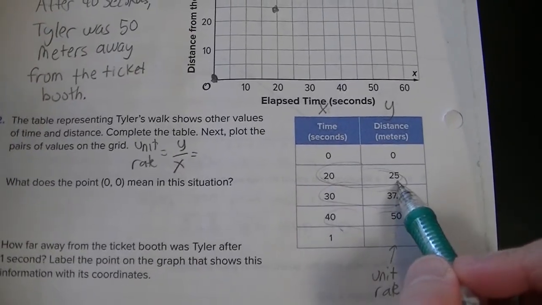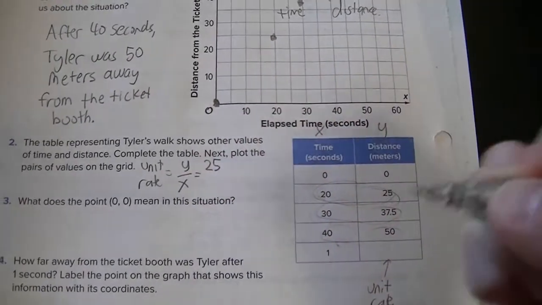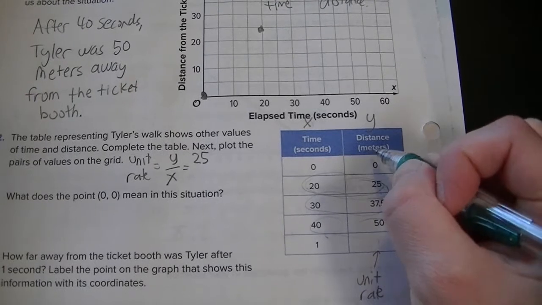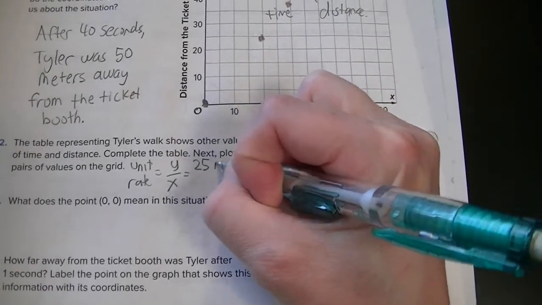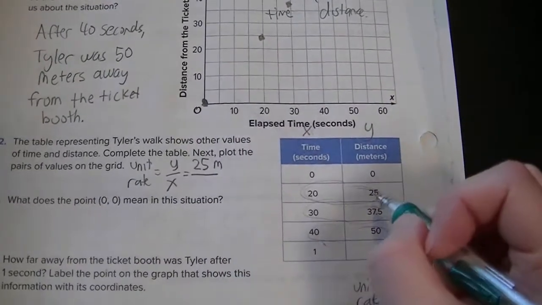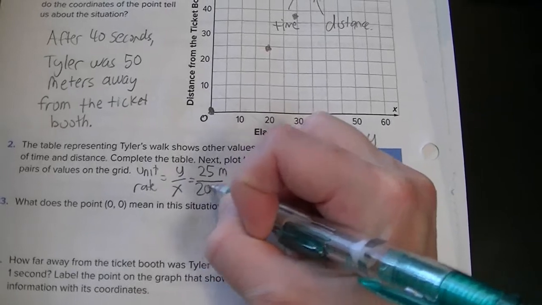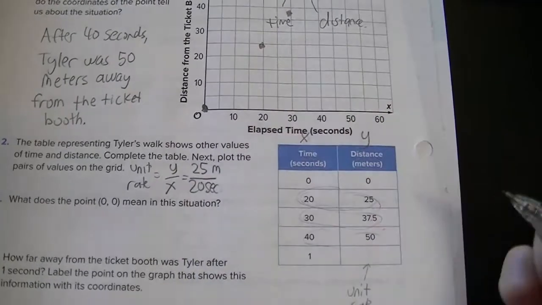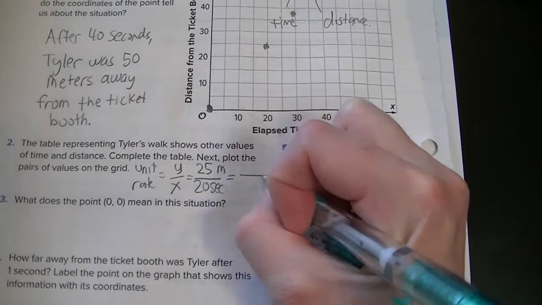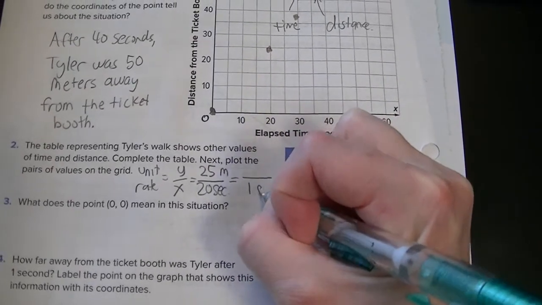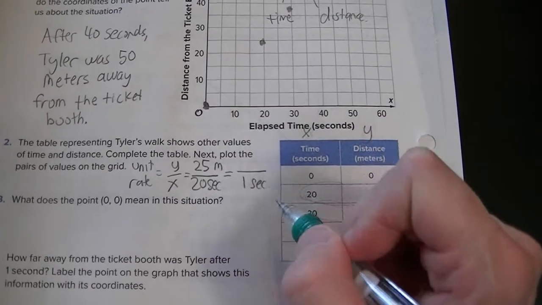Okay, so y is 25. And since this is a situation, we're gonna label it. So the 25 represents the distance in meters, so I'm just gonna put meters, or m, okay? And then its x value is 20 seconds. So I'll write 20 SEC for seconds. That's not the unit rate though. Remember, we're almost there. We just need to get 1 in that denominator. We want it to say 1 second. We got to figure out how far he traveled in 1 second.